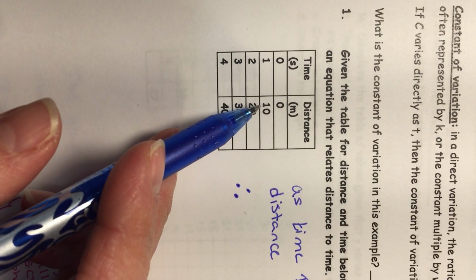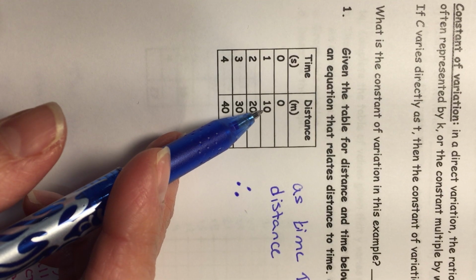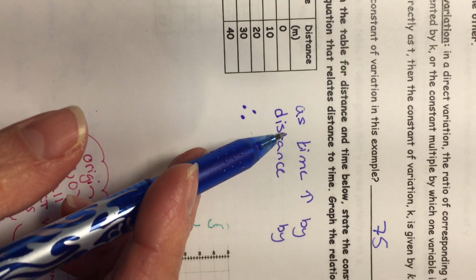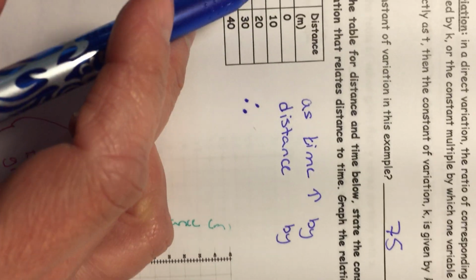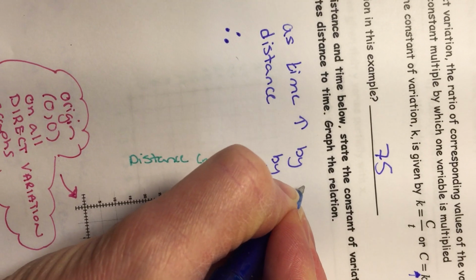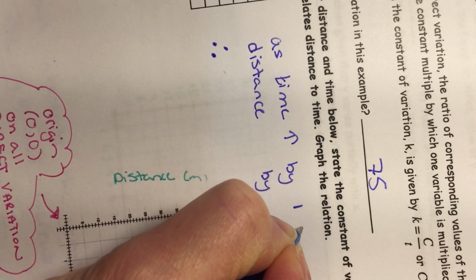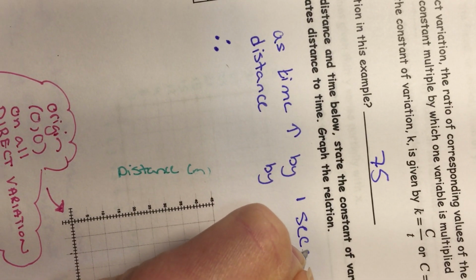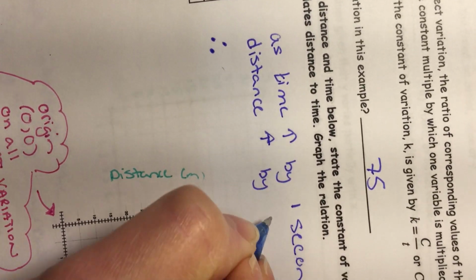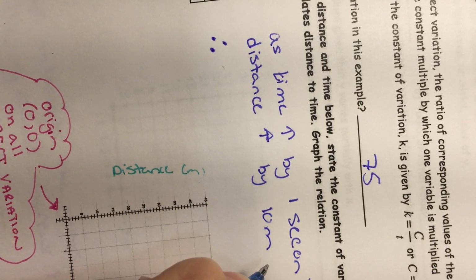Then after 1 second they've moved 10 meters, 2 seconds is 20 meters, etc. So we can see that as time goes up by 1 second, the distance is also going up, and it's going up by 10 meters.